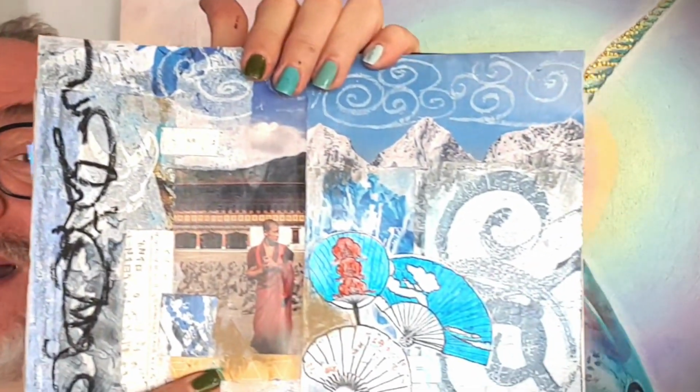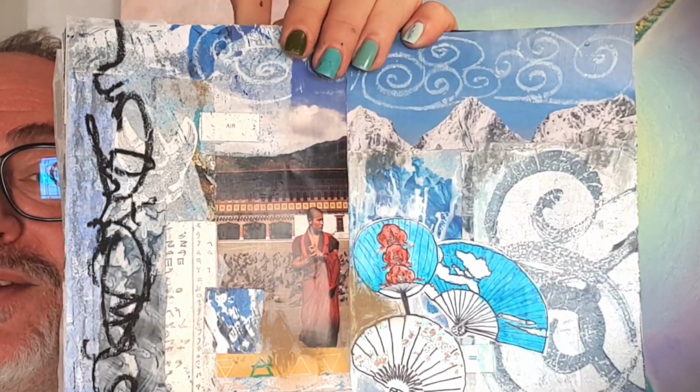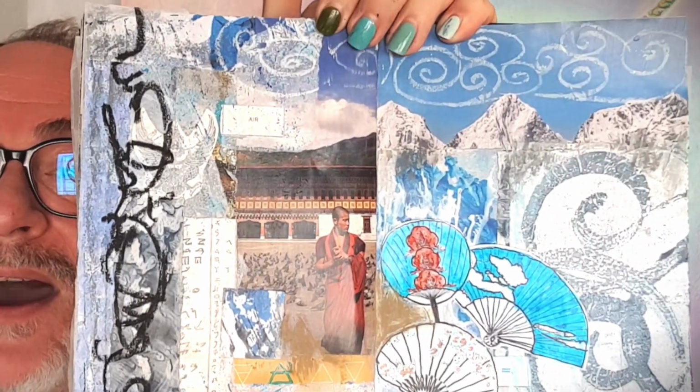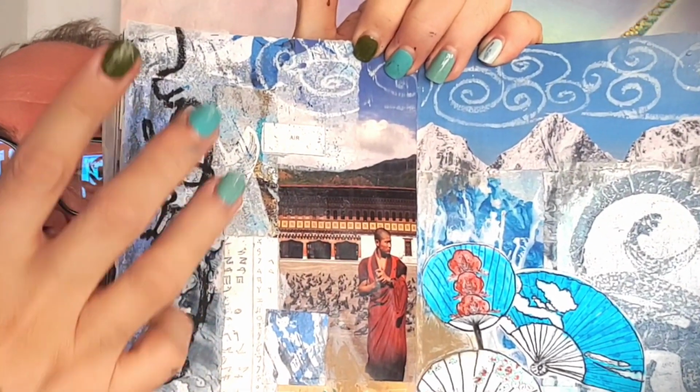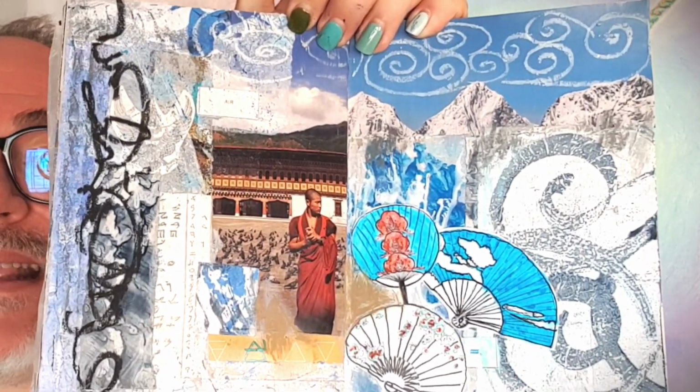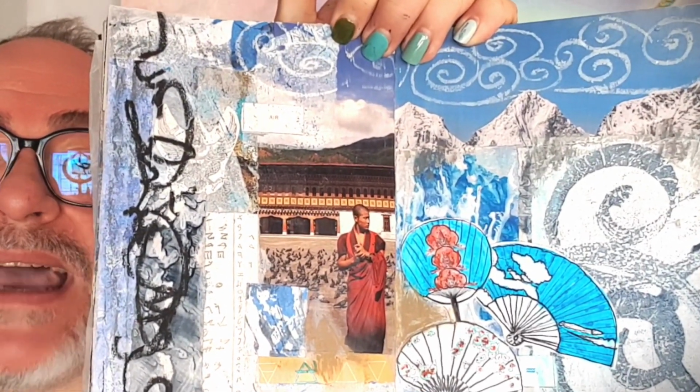So this is what I created in my art journal. This week we talked about the flow of language as an element of air. We looked at airflow and all of the other aspects of the element of air, and we are going to be playing in our art journal. So give me a second and I will turn the camera around and I will show you exactly how.